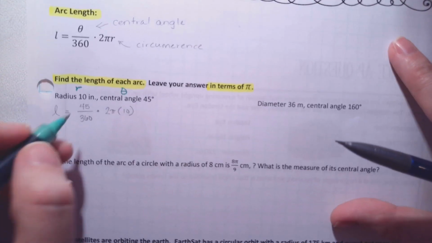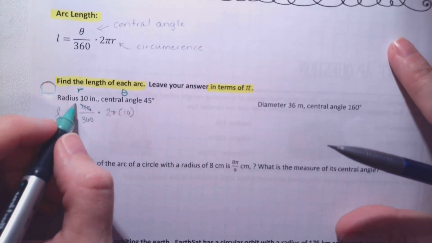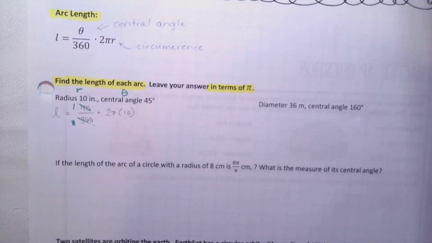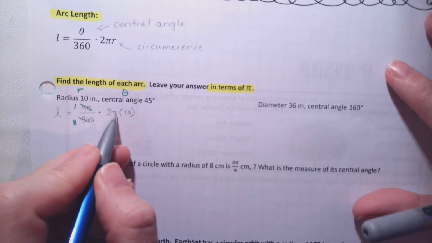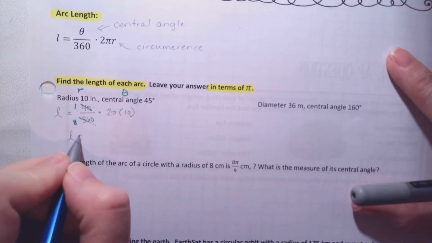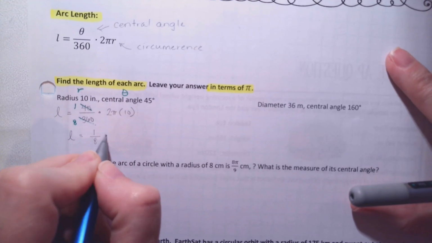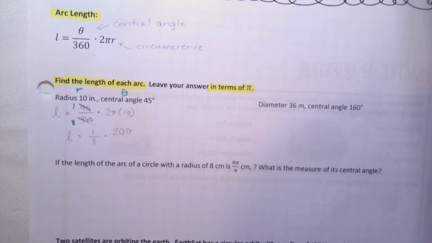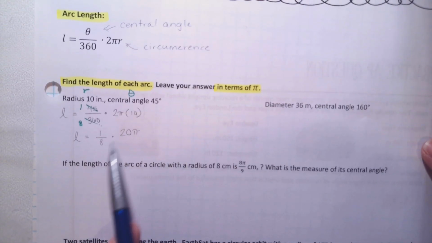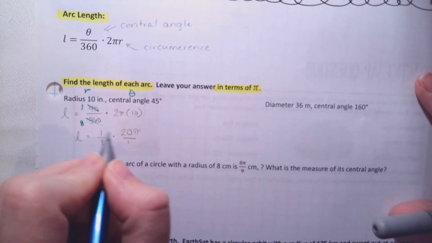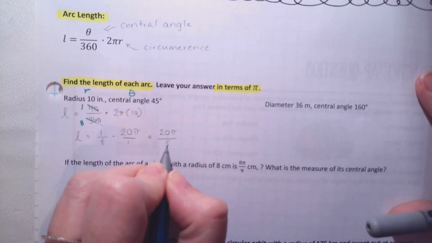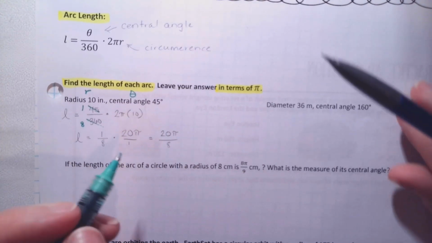Both of these numbers divide by 45. 45 divided by 45 is 1. 360 divided by 45 is 8. And then if I multiply my 2 times my pi times my 10, I'll have 1 over 8 times, this would become 20 pi if we're leaving it in terms of pi. And then you kind of have an option here. You can multiply first and then reduce. You can also multiply diagonally. I'm going to go ahead and just multiply top times top, giving me 20 pi, and bottom times bottom, giving me 8. And then I'm going to reduce both the 20 and the 8.